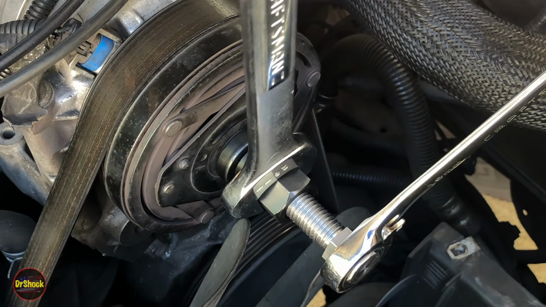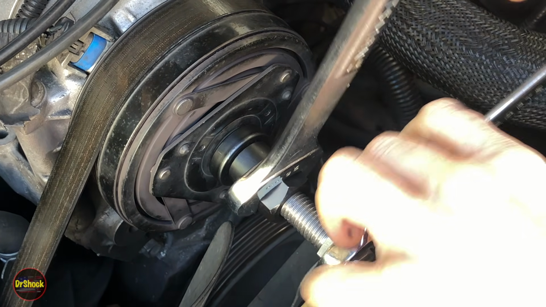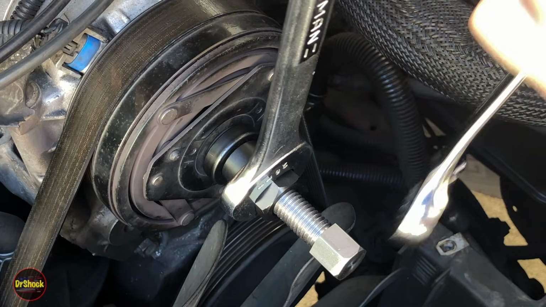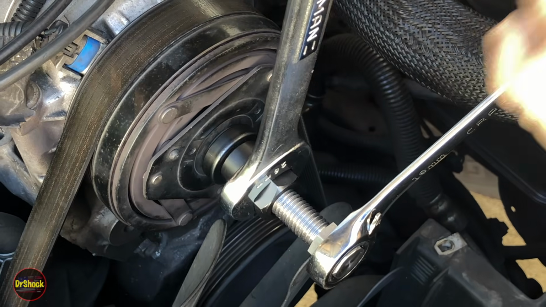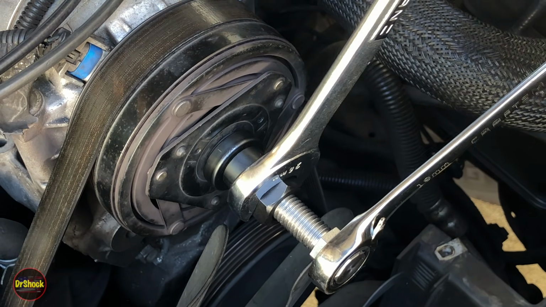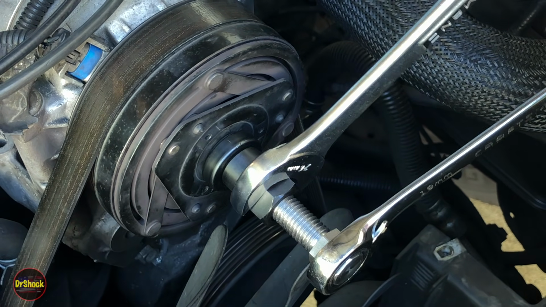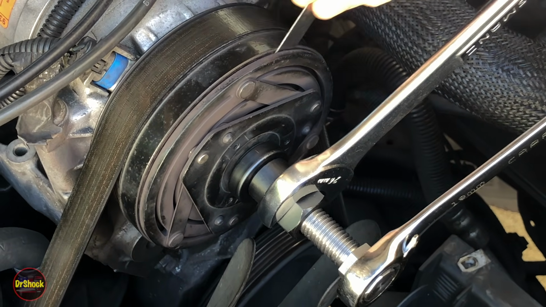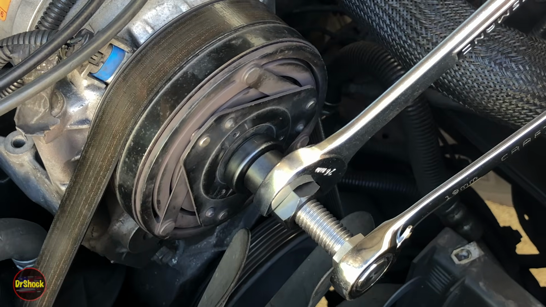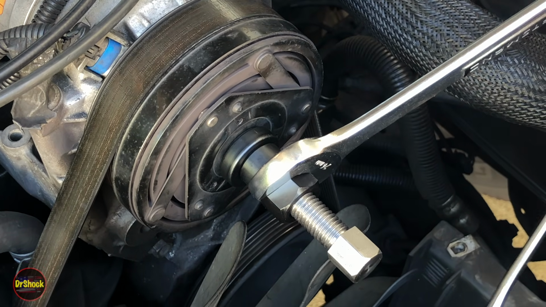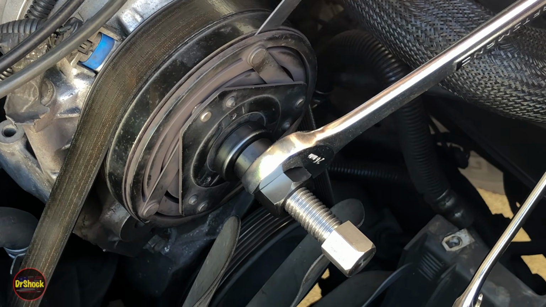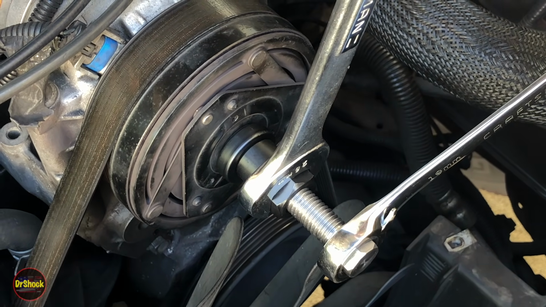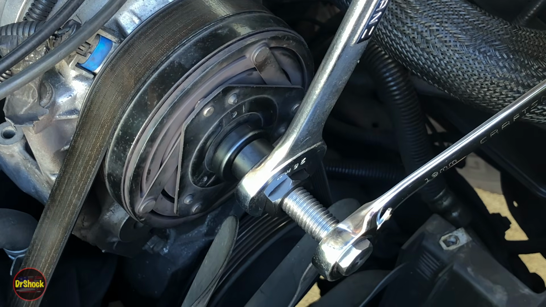And we're going to go really slow because we don't want to go too far. You got to be patient with this step, guys. If you go too far, then you have to use a different tool to try to extract it out a little bit.